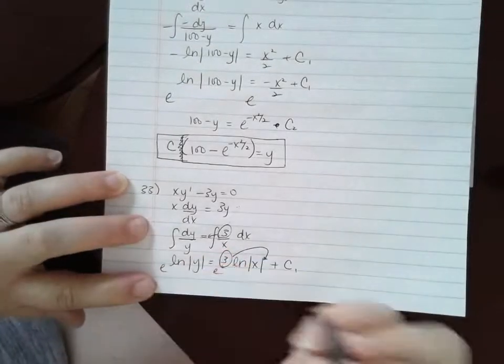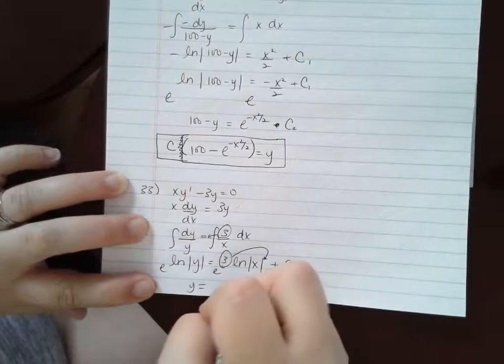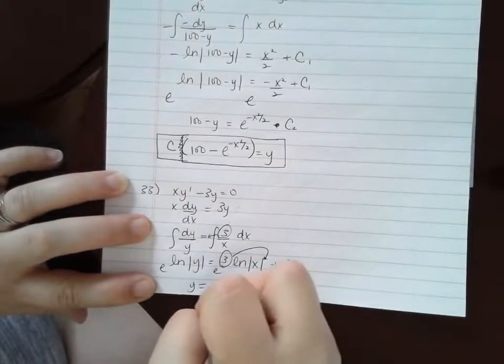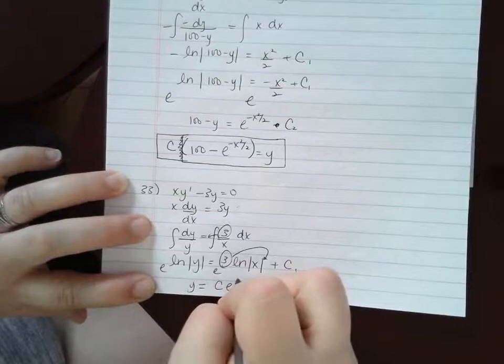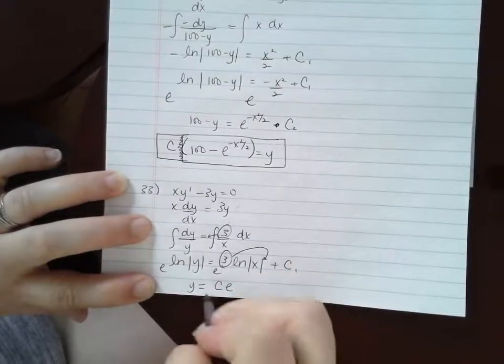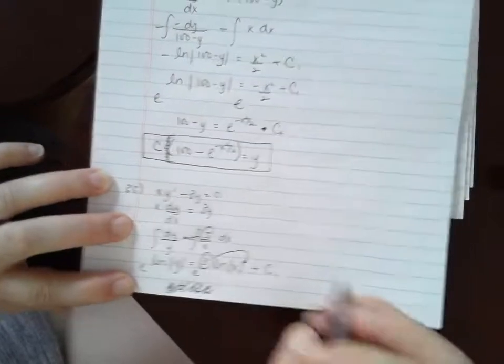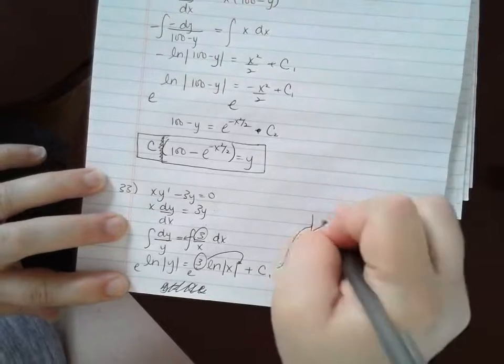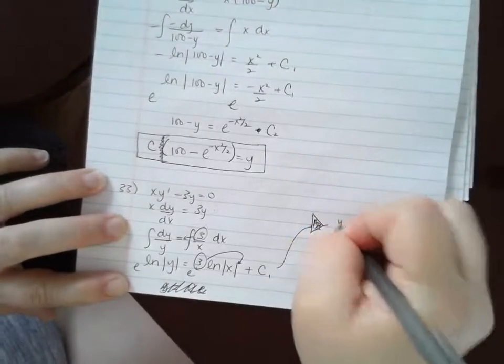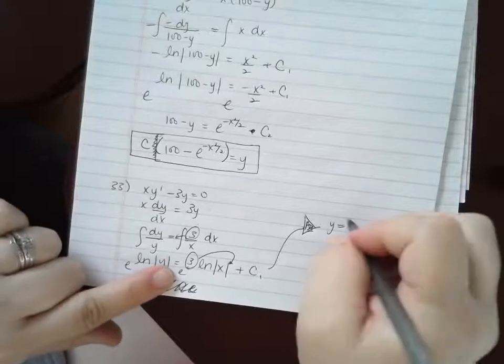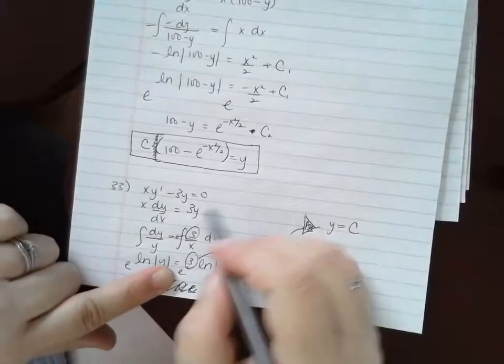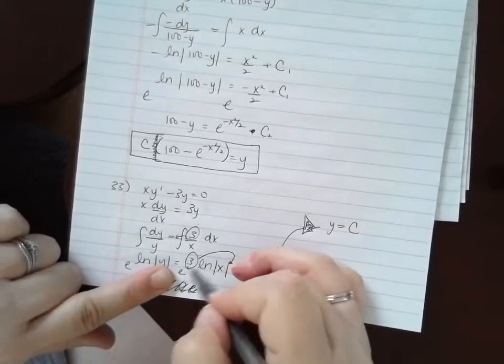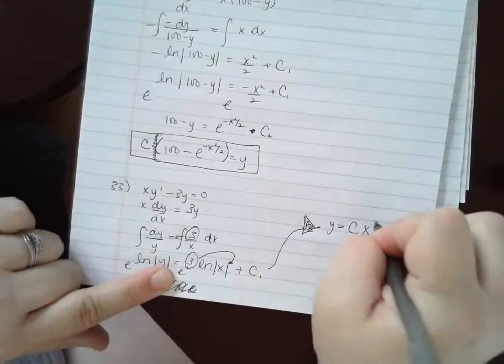Apply e to all of them, and I get y equaling c e, whoops, I'm getting all in my head. y is equal to c, and then here the e in the natural log, so cx cubed.